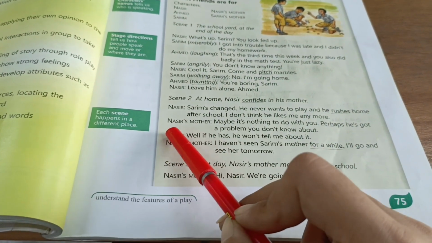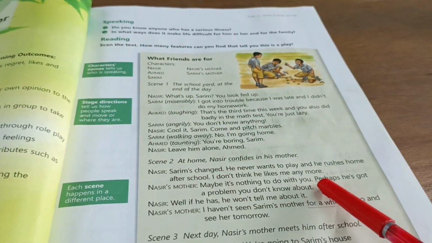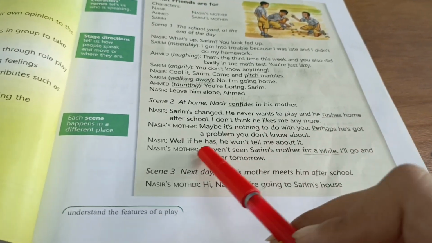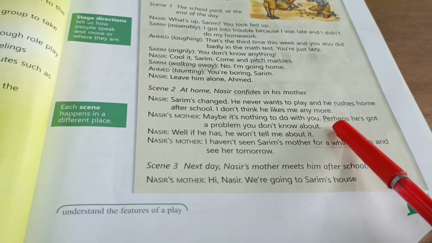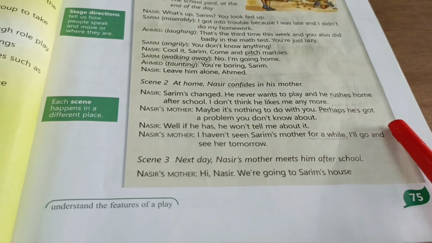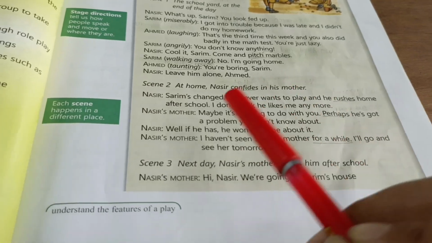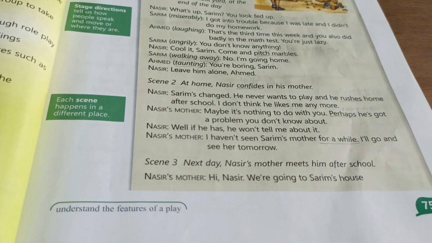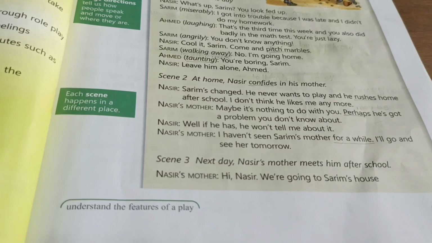What does Nasir's mother say in return? Maybe it's nothing to do with you. She's persuading her child, she is consoling him. No worries, maybe it's nothing to do with you. Maybe he has some other problems. Perhaps he's got a problem you don't know about. She's saying that he might be having another problem you don't know about.